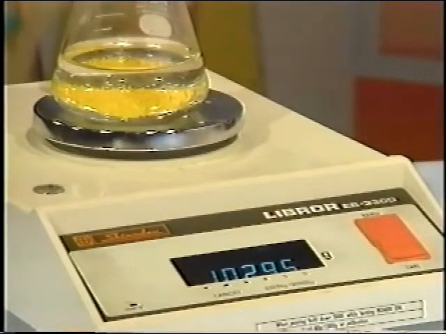Has the total mass changed? No. The total mass remains the same, 102.95 grams. We observe that the total mass remains unchanged or is conserved in this reaction. A single observation does not make a scientific law. To establish a law, more observations should be made.